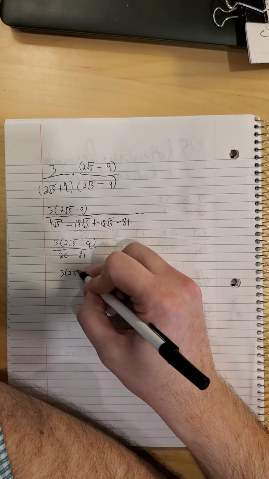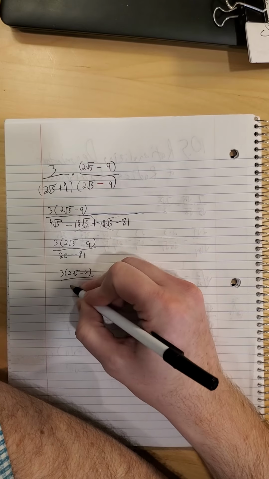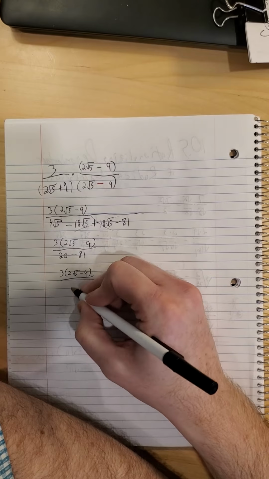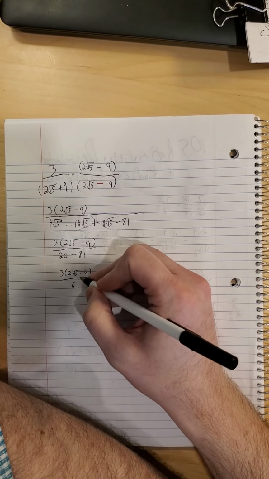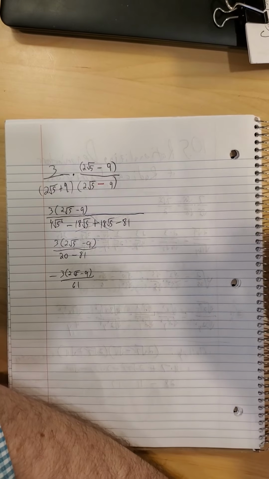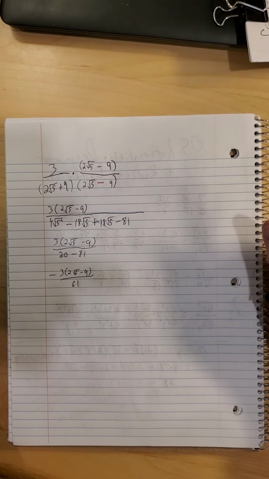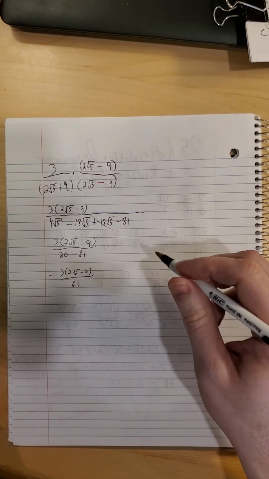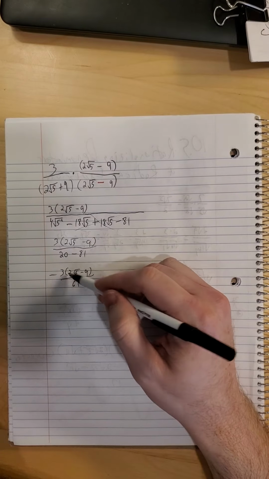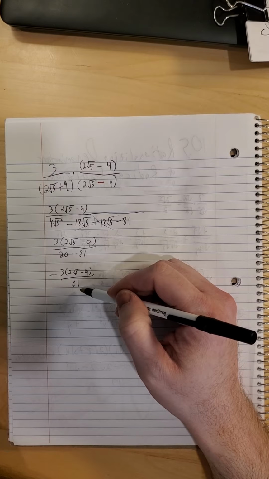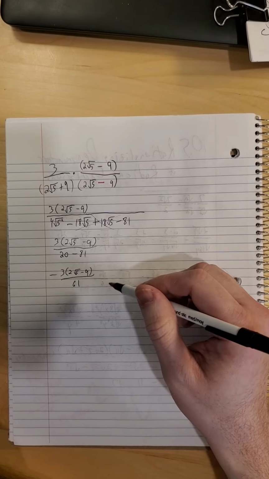So 3 by 2 root 5 minus 9 all over unlike signs. So we'll subtract those absolute values, and the negative was further from 0. So I'll slap a negative on that. All right. 3 and 61 don't have any common factors, so that's as far as we'll go on that one.